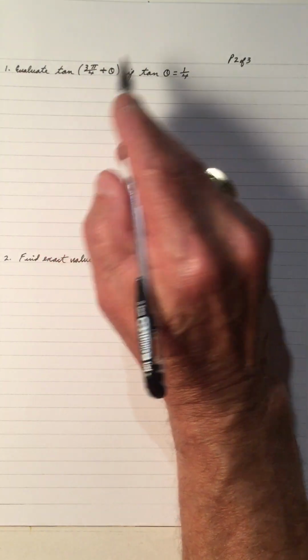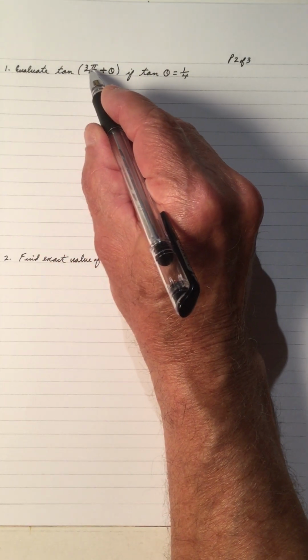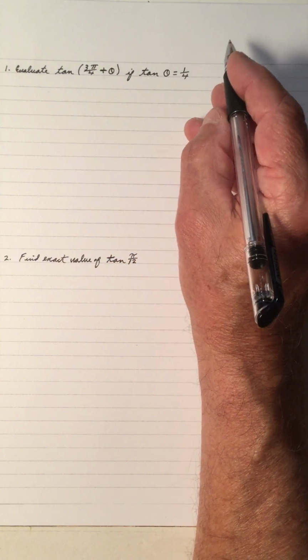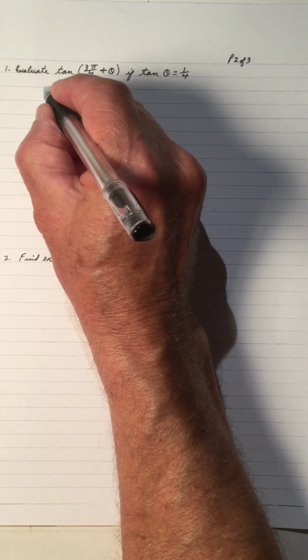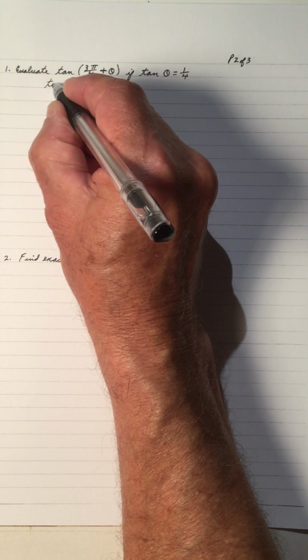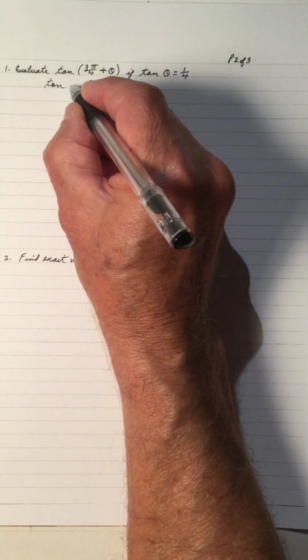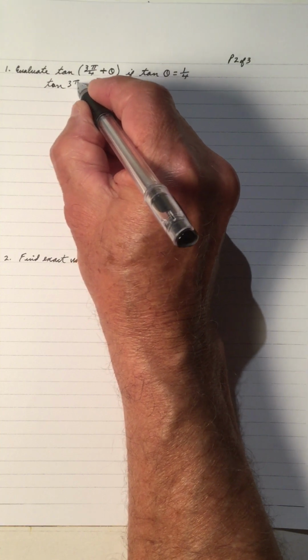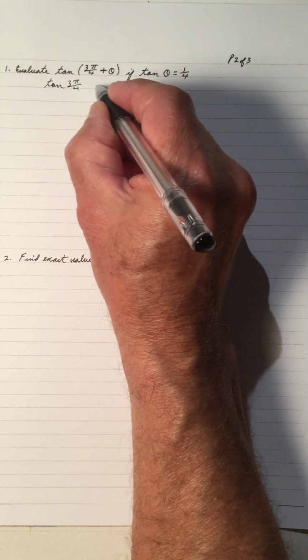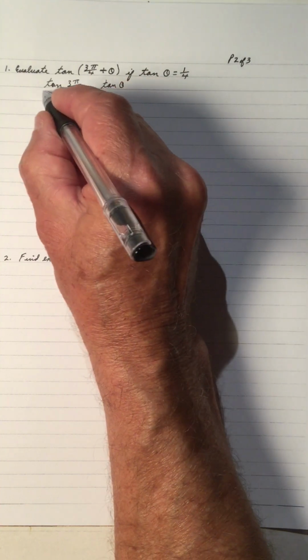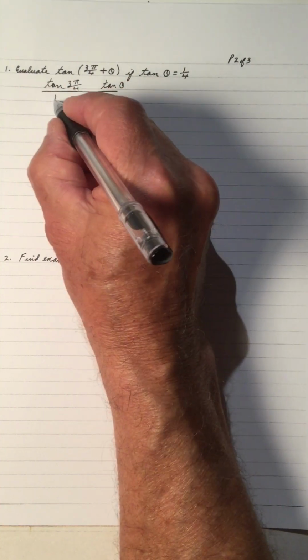We're going to evaluate the tan of 3 pi over 4 plus theta, if tan theta is 1/4. So tan of 3 pi over 4 plus theta is the tan of 3 pi over 4 plus tan of theta, all over 1.